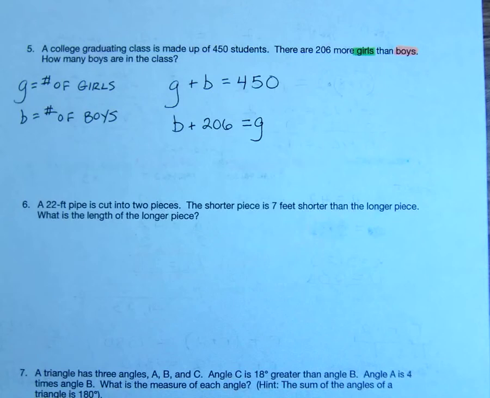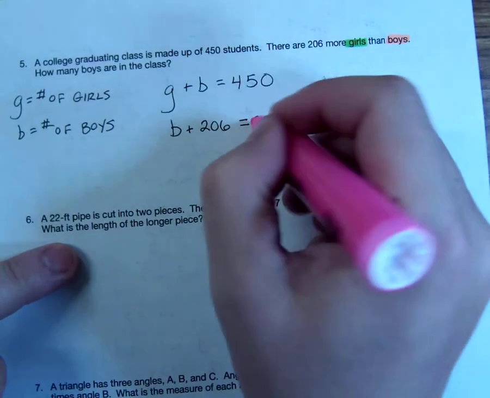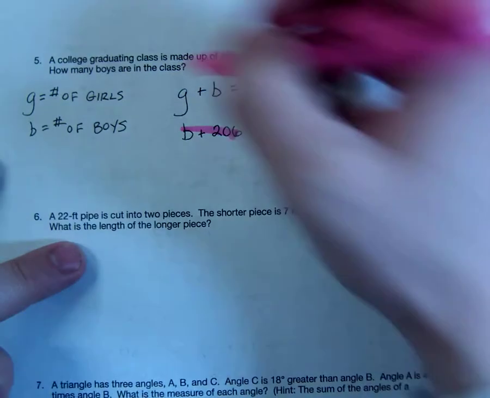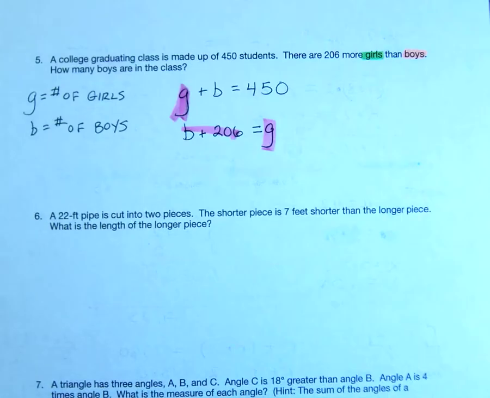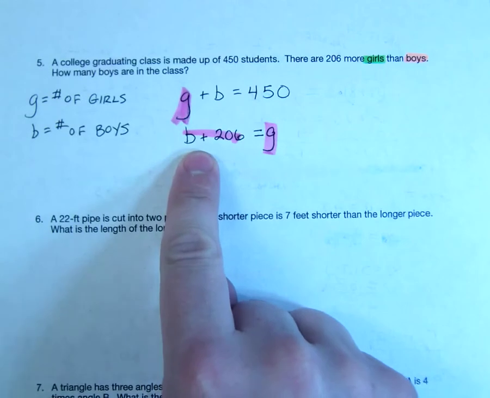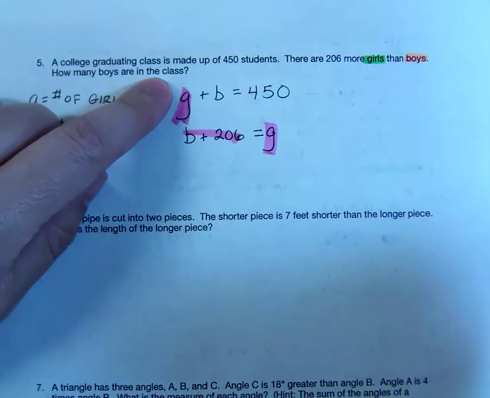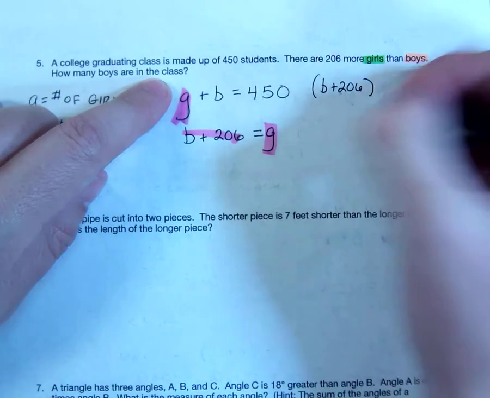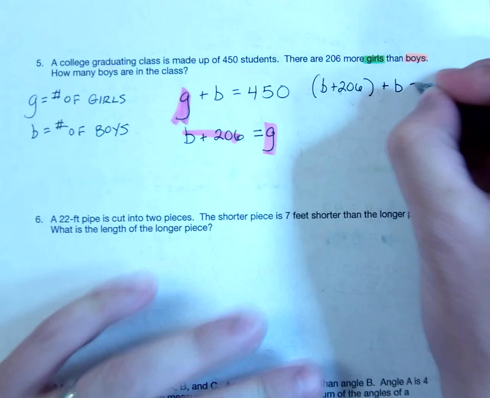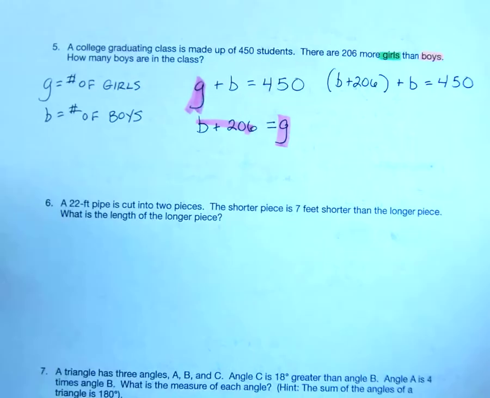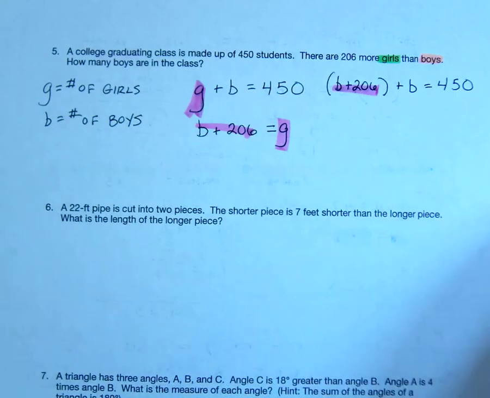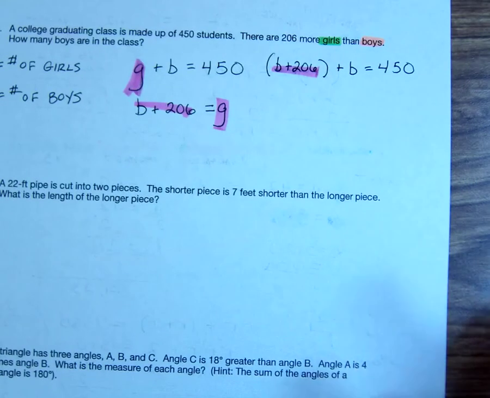Okay, so now we're ready to do some substitution. Girls is equivalent to boys plus 206. So I'm going to come up to this problem and replace the G with boys plus 206. So instead of G plus B, I'm going to do B plus 206, that's my girls, plus B equals 450. And that substitution is the tricky part of this problem. You can get substitution down, you're in good shape.